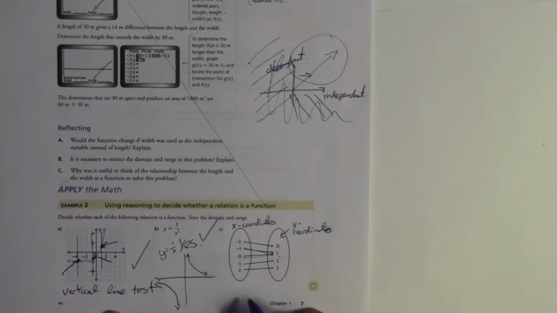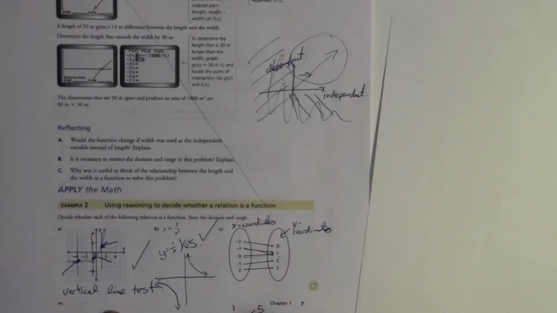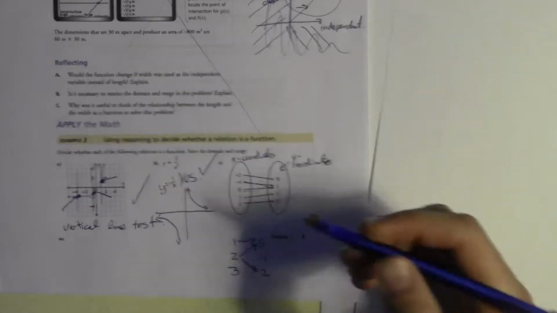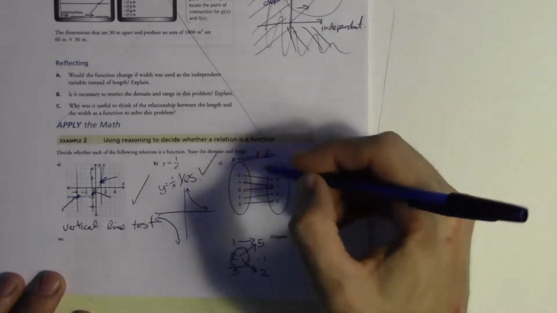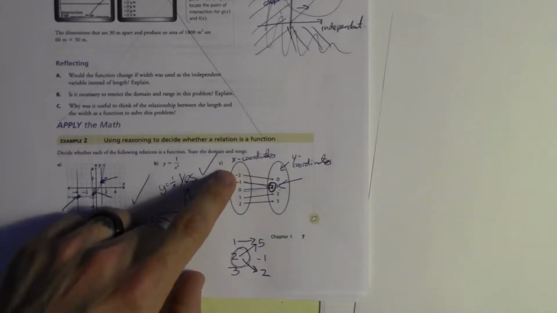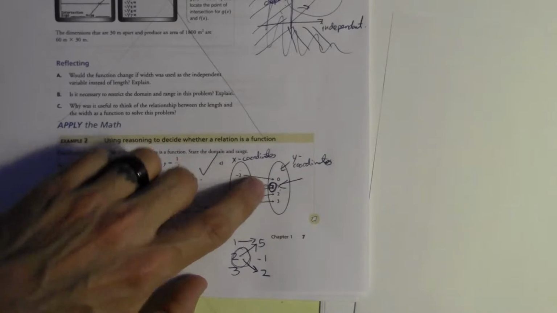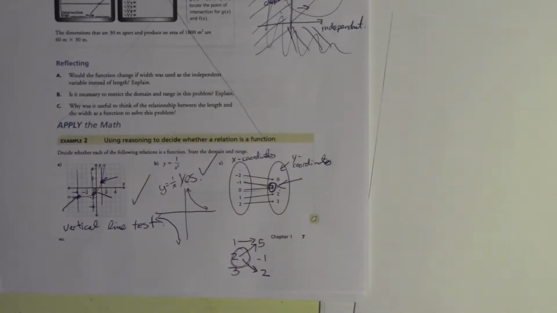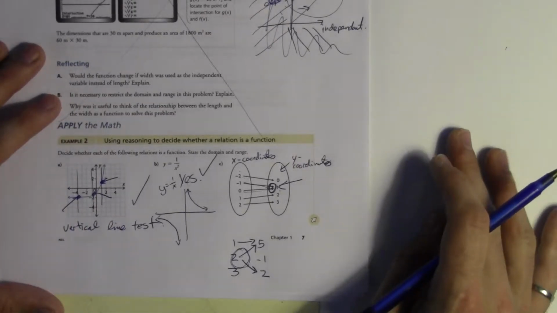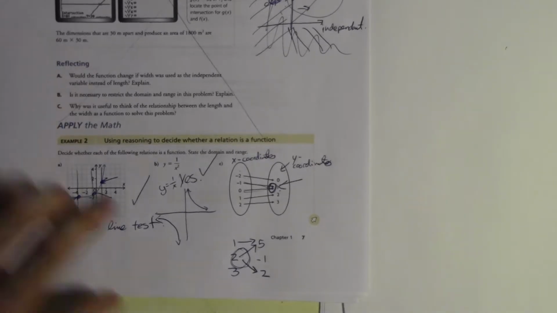If lines diverge, like anything that looked like this, see how these diverge here and these converge over here? Convergence is okay, because each x coordinate has a unique y value. That's what's important. Any questions with that? So C is a function? Yes, it's a function.